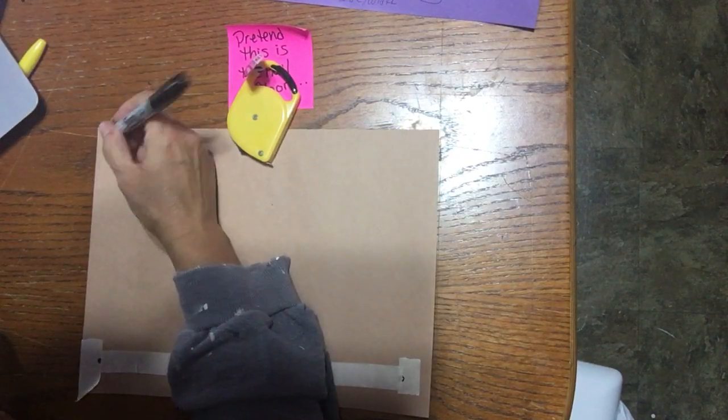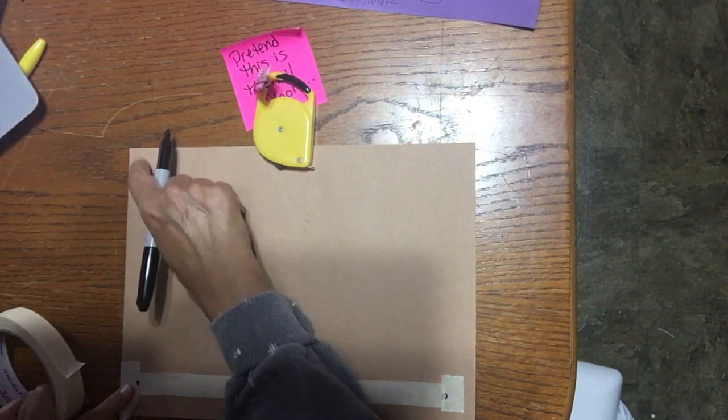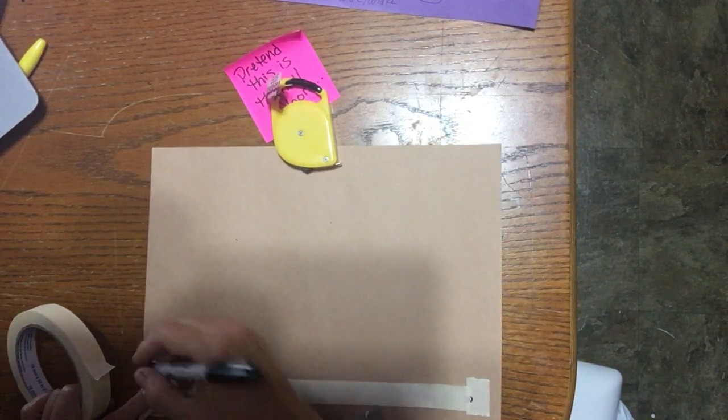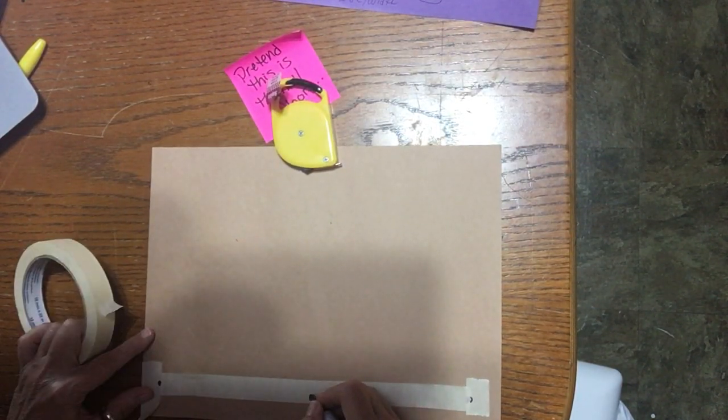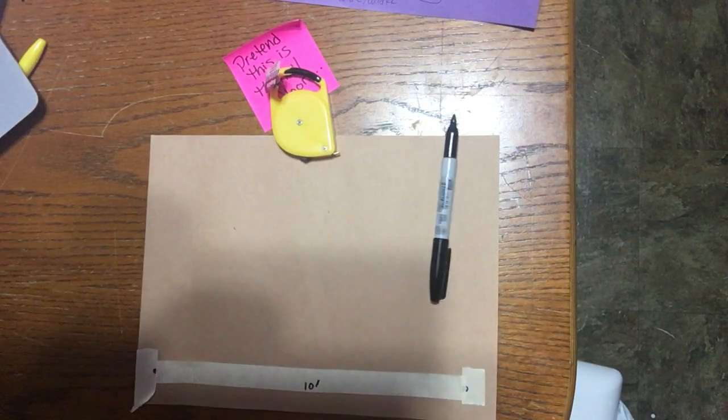Again, I'm going to have my starting point. Actually, let's do this one next. This is going to be your 8 foot. So this is 10 foot from here to here, and I'm just going to mark 10 feet right there. And that's the symbol for 10 feet. And this is going to be 8 foot.